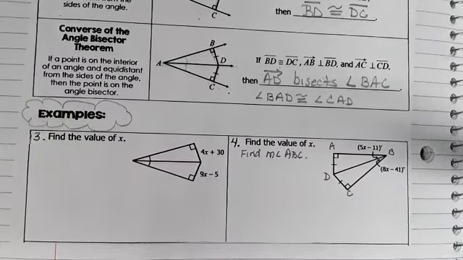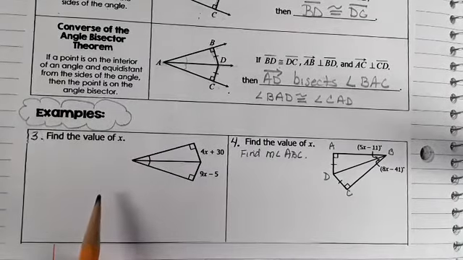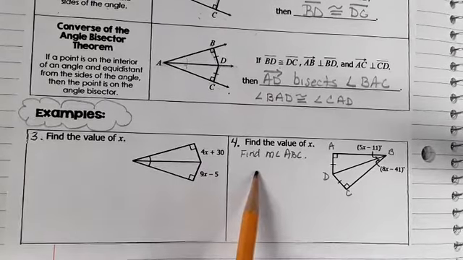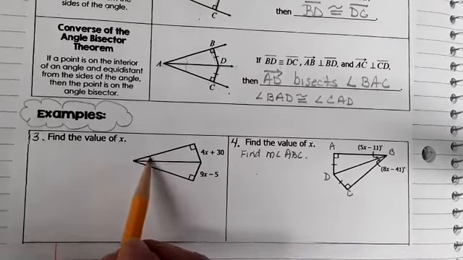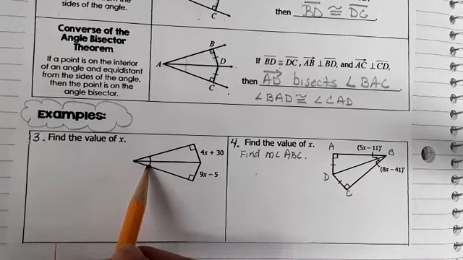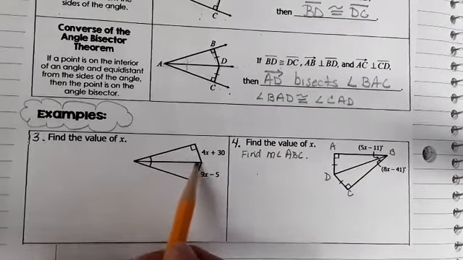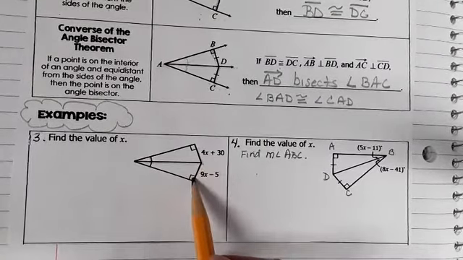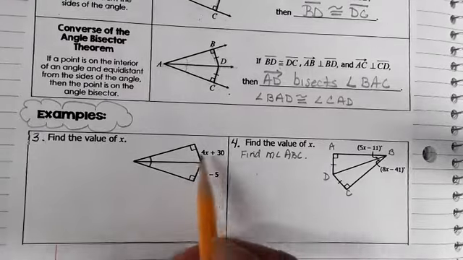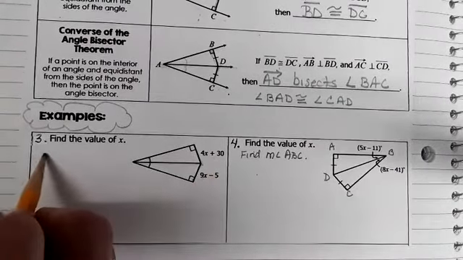All right, let's continue with our examples here. We want to find in this one the value of x. I'm going to add on a little something extra to this one when we get to it. Looks like we are given that these two angles have the same measure. So we know this is an angle bisector. If this is the angle bisector, we know that these two segments are the same length.